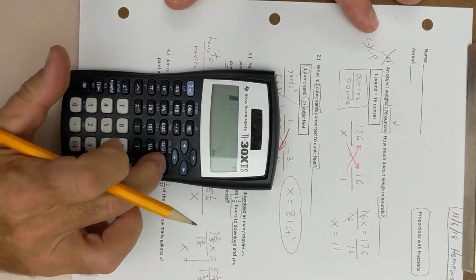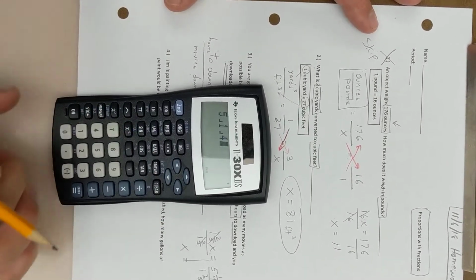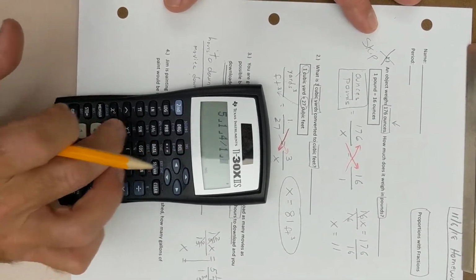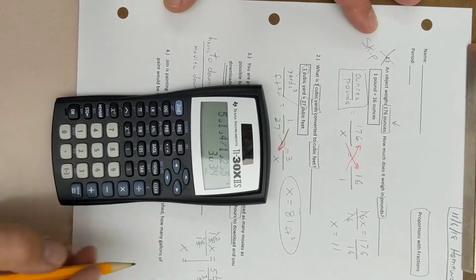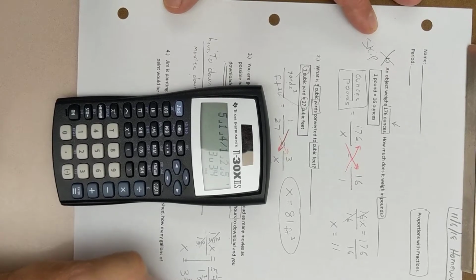Now in your calculator, we put in 5 ABC 1 ABC 4, that's 5 1/4, divided by 1 ABC 2 ABC 5, that's how you write 1 2/5, and you get equals 3 3/4 movies downloaded.